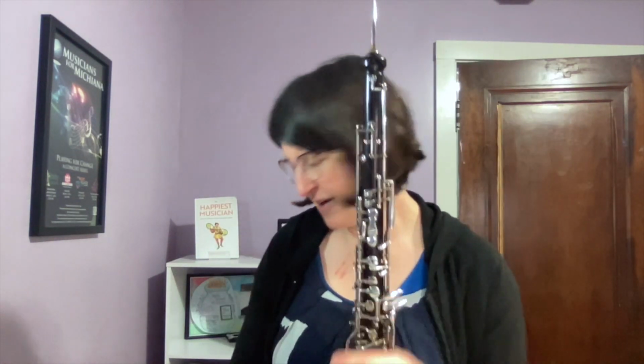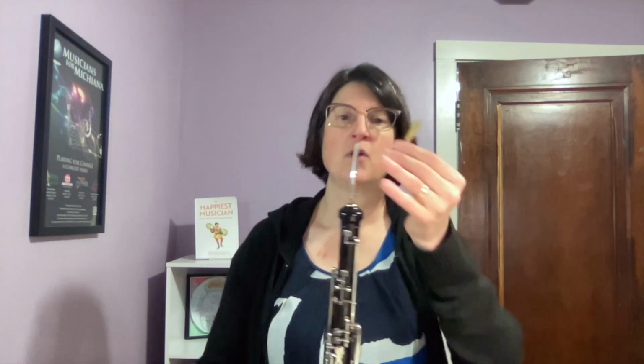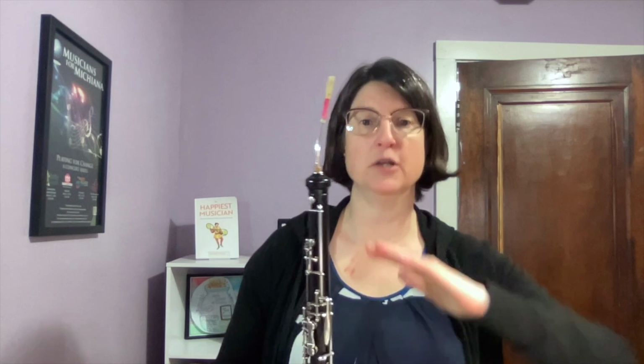But when people then go to pick up the English horn, it's not that different, right? It's not that much bigger than an oboe, but somehow the English horn feels like a real instrument that needs some real air. And almost always when I coach an oboe player playing English horn, we talk about finding air lower down.